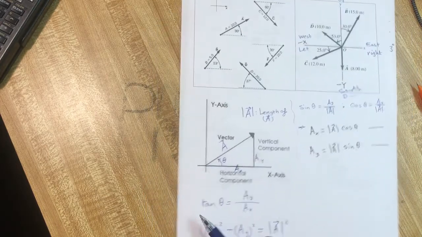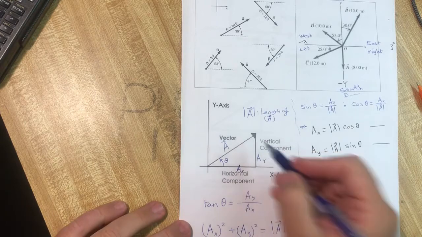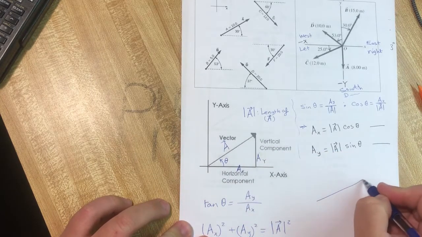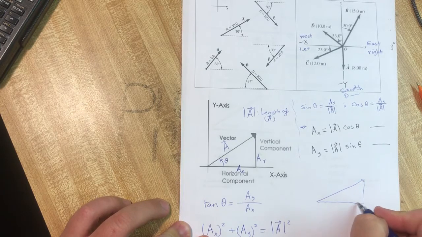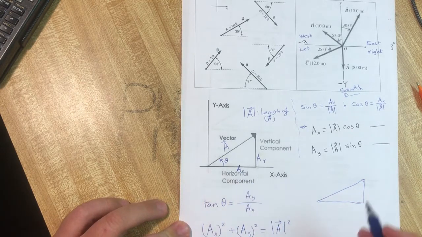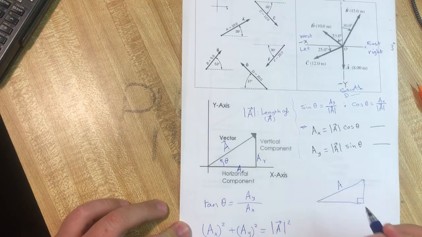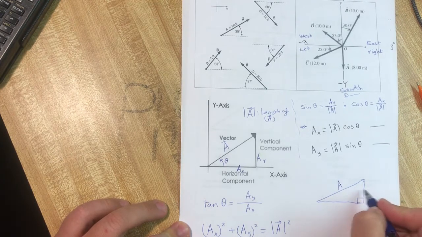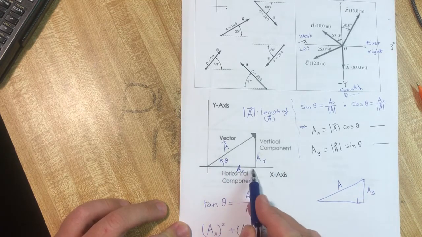For a right triangle, if we have a vector, the vector in general will draw for us in the XY plane a right triangle. This is the vector A. This is the vertical component. We can name it AY. This is the horizontal component.